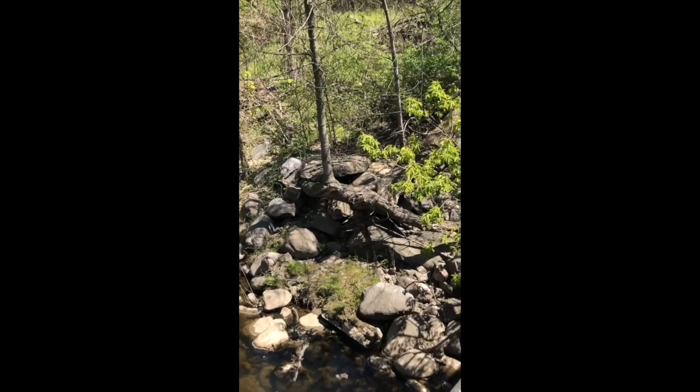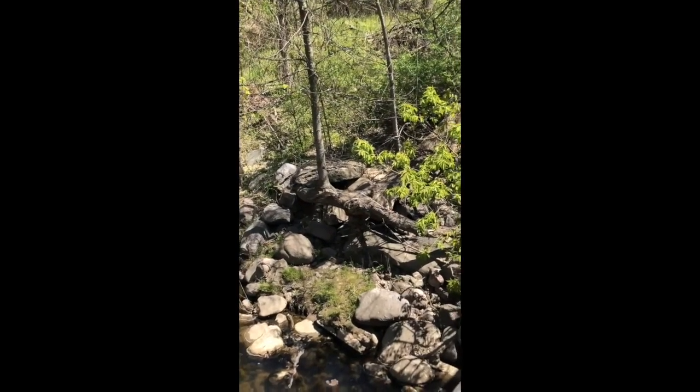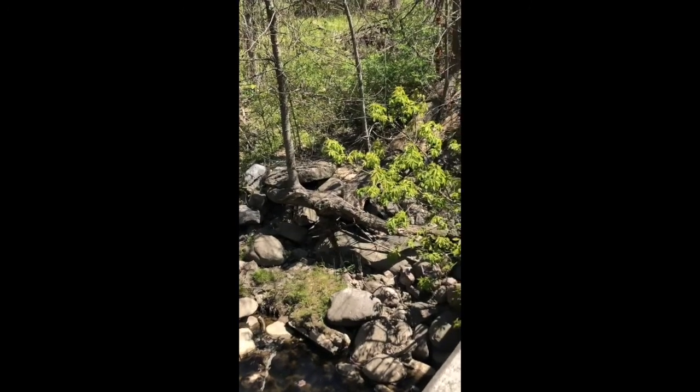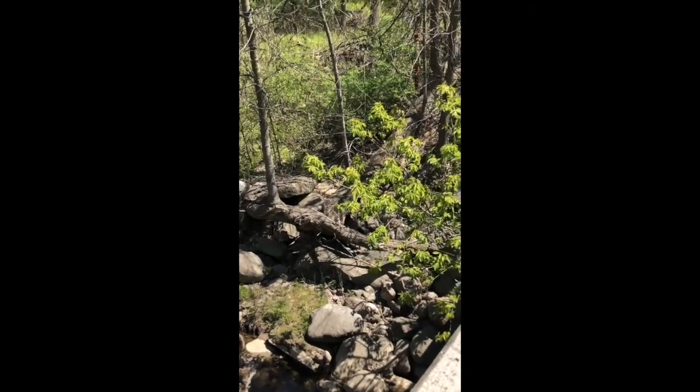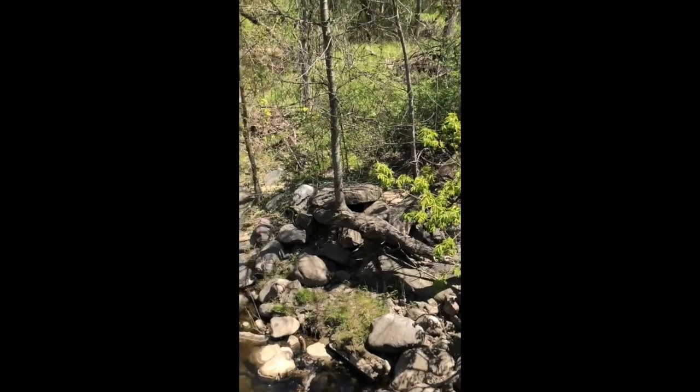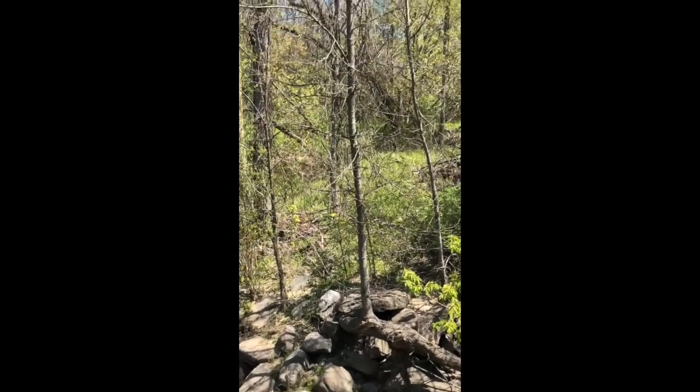Hey guys, just wanted to show you this awesome thing I found out in nature. You see there's a downed tree right there, but from the roots over time, another tree has grown on the riverbed.